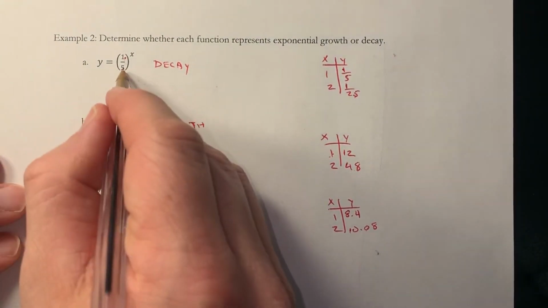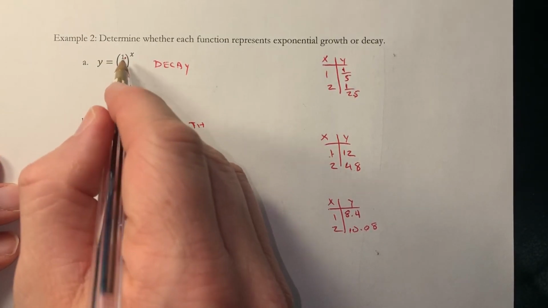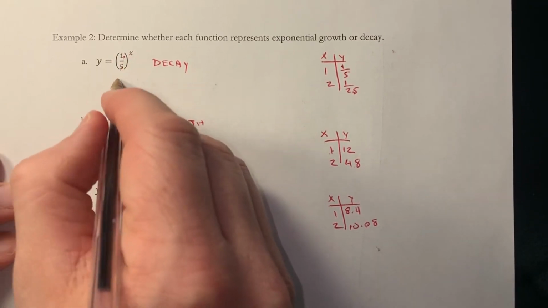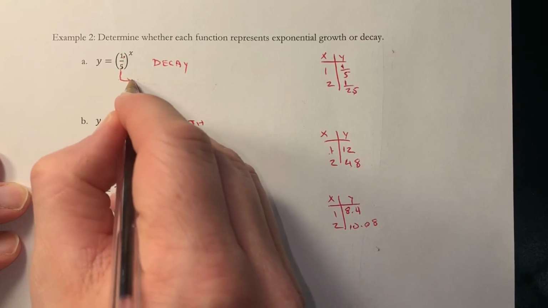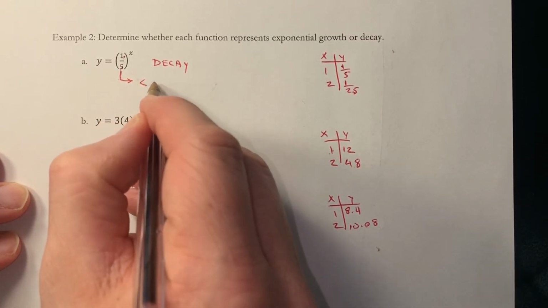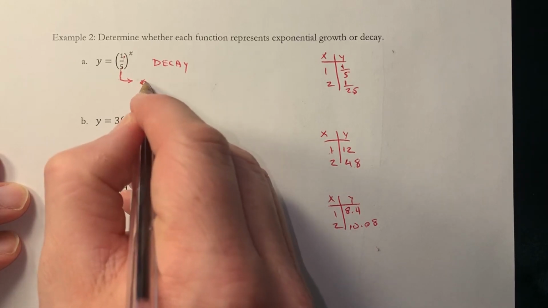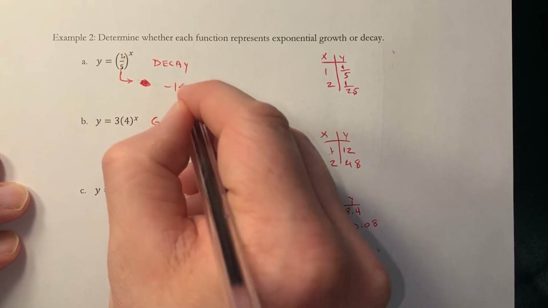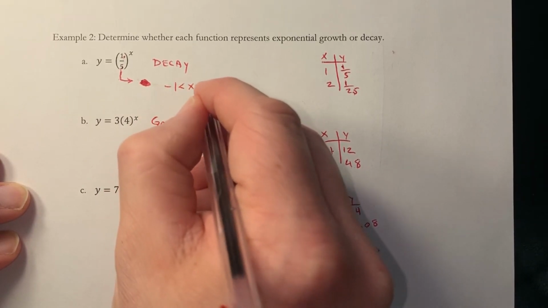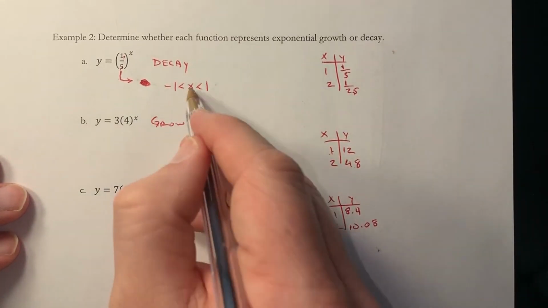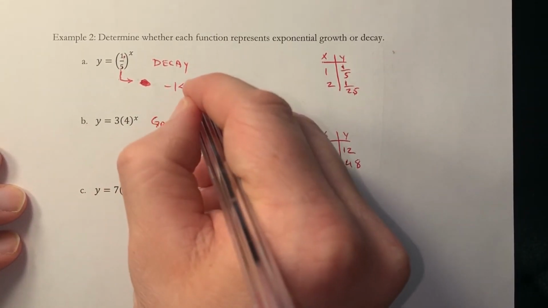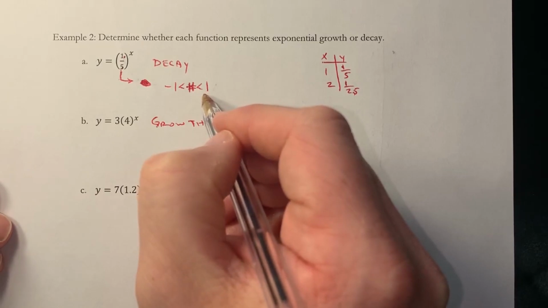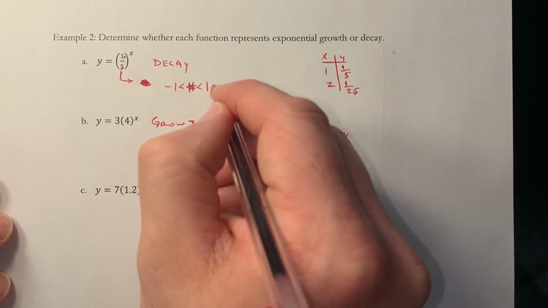Okay, so a shortcut. What I want you to notice in this case right here, this fraction that's being raised to the power, that's not the input, but the number that's being raised to a power is a number that is less than 1. Actually, it's between -1 and 1. That's what I should say. So it's greater than -1, but it is less than 1. And I probably shouldn't use an X here either, so I'll just put a little number symbol. That number right here is between -1 and 1, and that gives us decay.